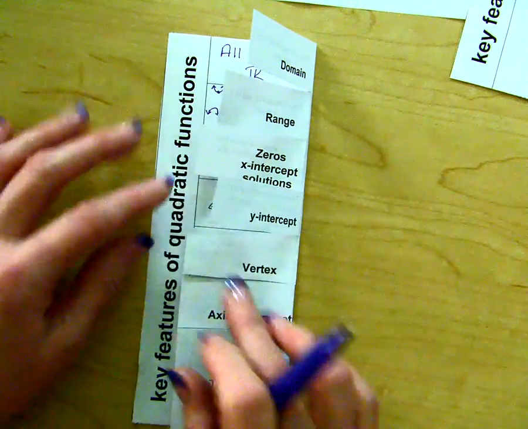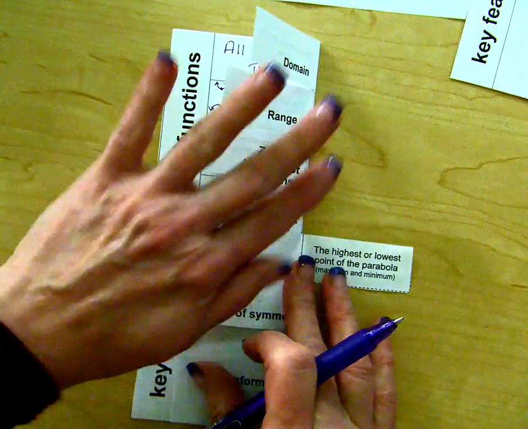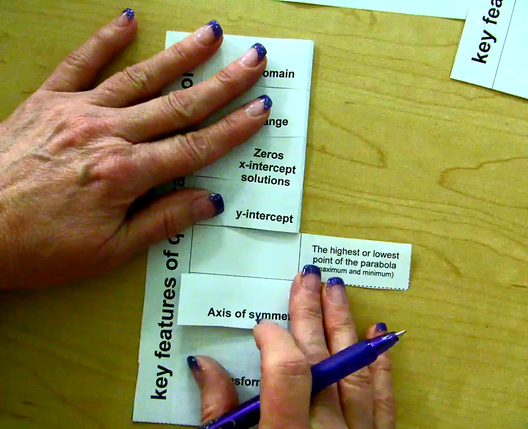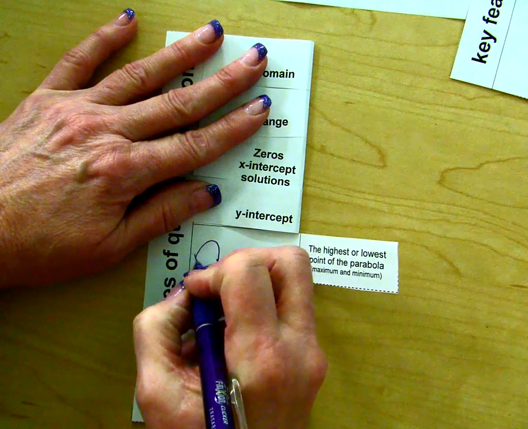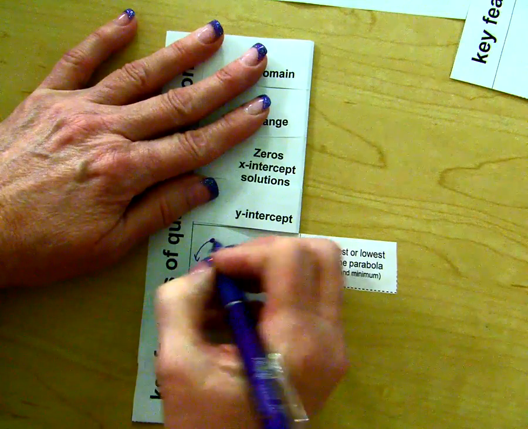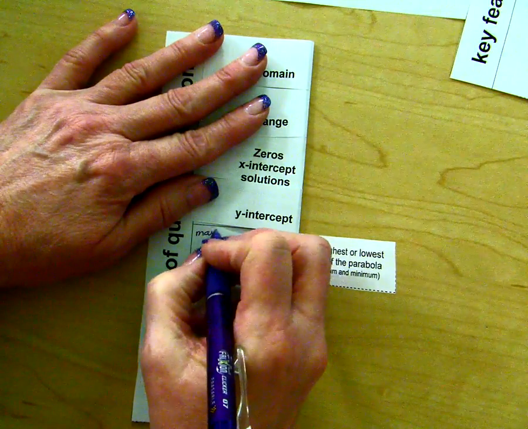Next is our vertex. The vertex is the highest or lowest point of a parabola. So when a parabola opens down, its vertex is up here, and we call this a maximum or a max.